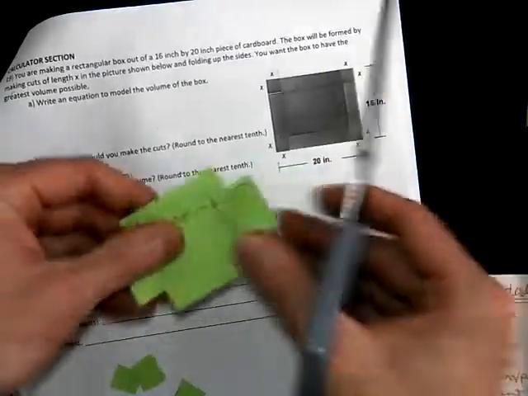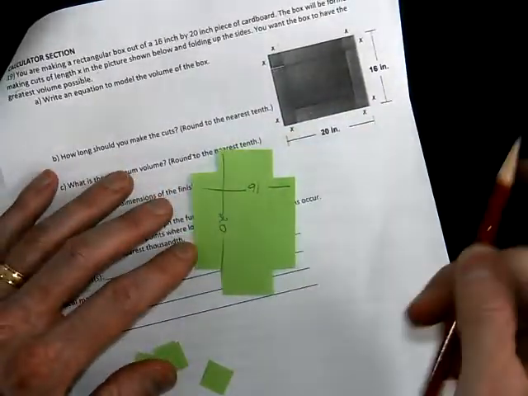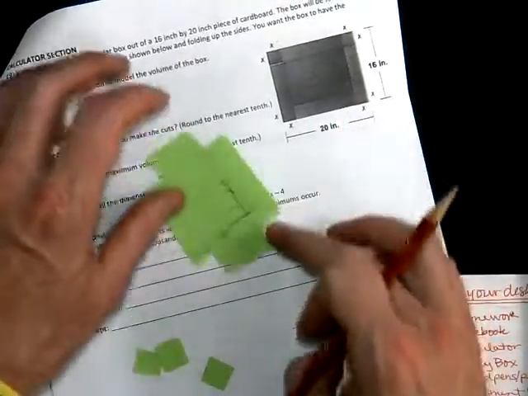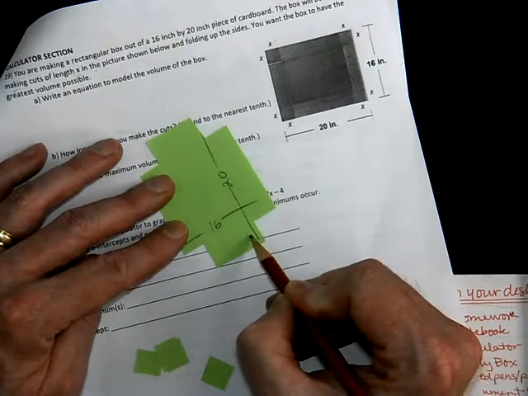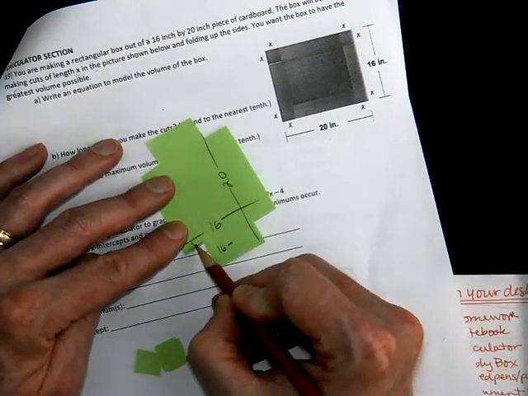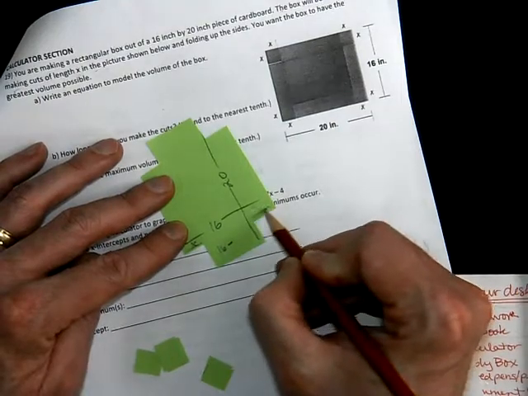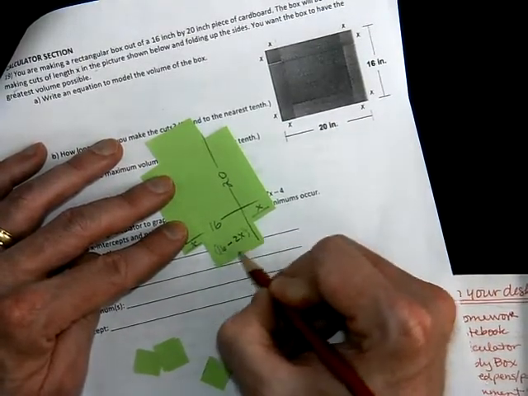Something like that. So remember, if it was 16 all the way across, this portion is no longer 16. This is 16 minus this amount, which is X, and this amount, which is X. So it's 16 minus 2X.